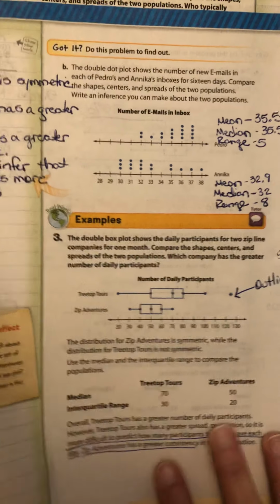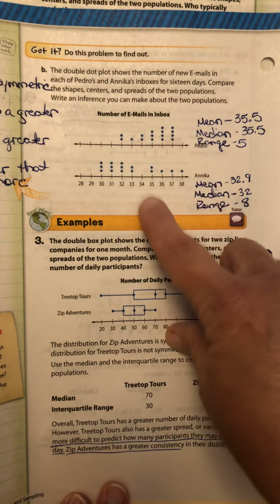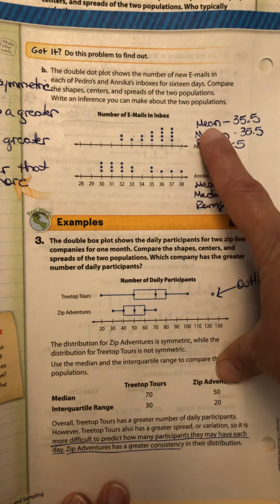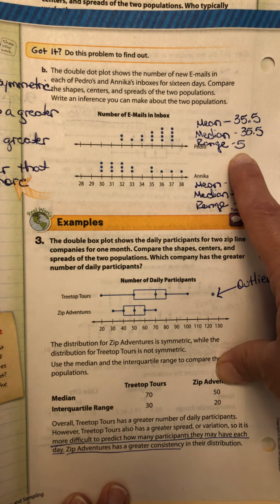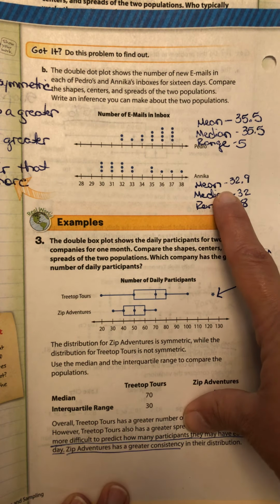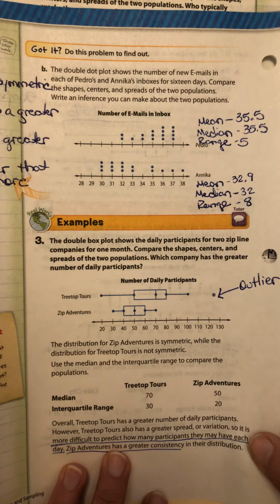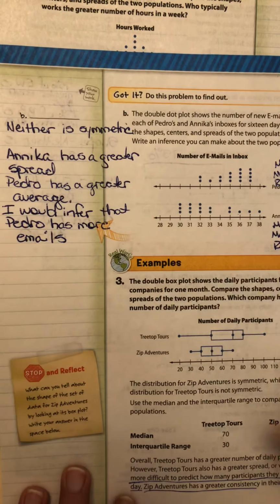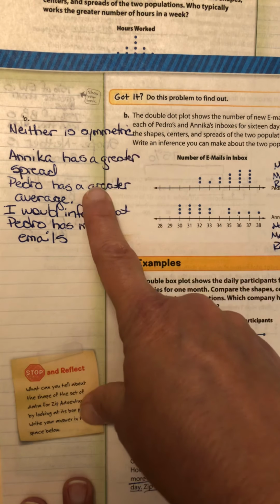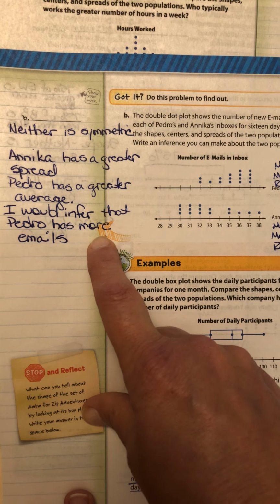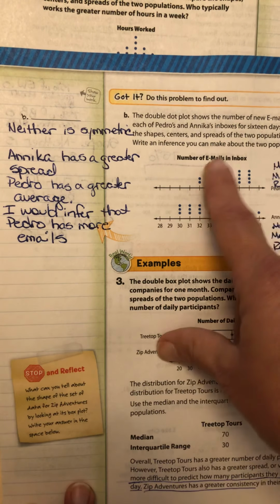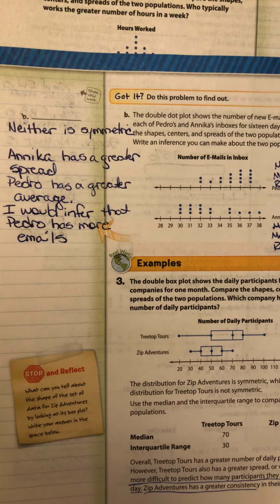So when we do it by ourselves, we're going to look. Neither one of these is symmetric. So the mean for up here is 35.5. The median is 35.5. And the range is 5. Mean 32.9. Median is 32 and range is 8. So what inference can I make? I'm going to say neither is symmetric. Annika has a greater spread. Pedro has a greater average. I would infer that Pedro has more emails. So if you look up here, that could be your inference.